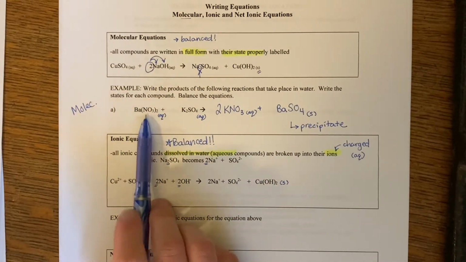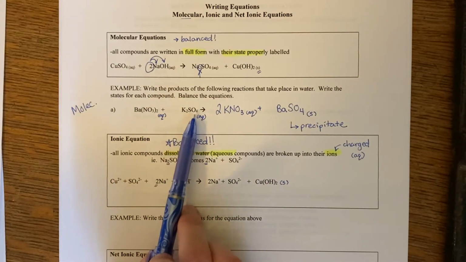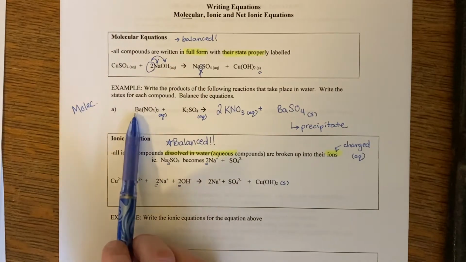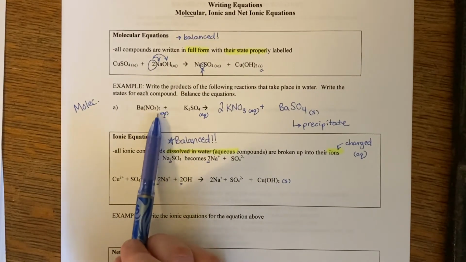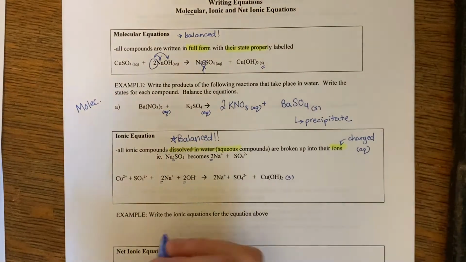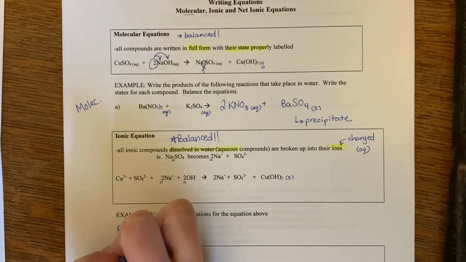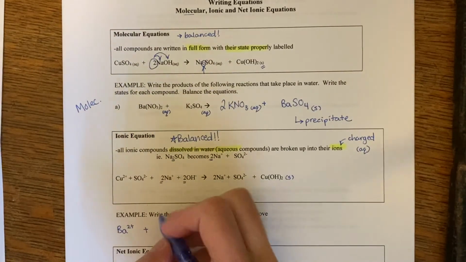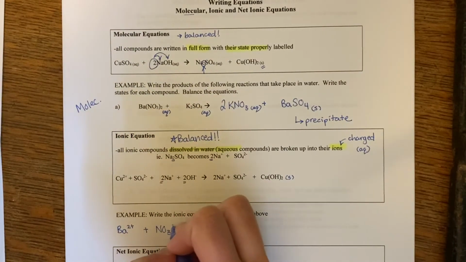So looking at our other example of barium nitrate and potassium sulfate, let's break that one into an ionic equation as well for extra practice. So barium nitrate was aqueous, so we're going to break it apart into its ions. So we're going to get barium, which is Ba2 plus, nitrate, which is NO3 minus.